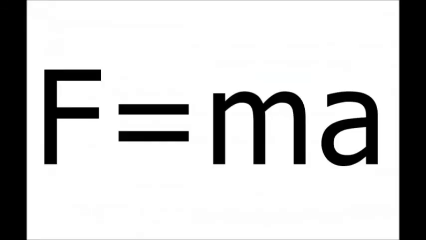A well-known physics equation is force equals mass times acceleration. If you apply this equation to basketball, it will show that the mass of the basketball does not change, so it's constant. So in order to accelerate the basketball, you need to apply a certain force to it. In order to deliver an accurate pass, you have to apply enough force to accelerate the basketball enough so it can get to its target before the effects of gravity alter its path.